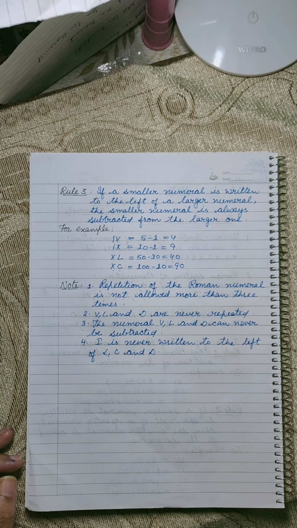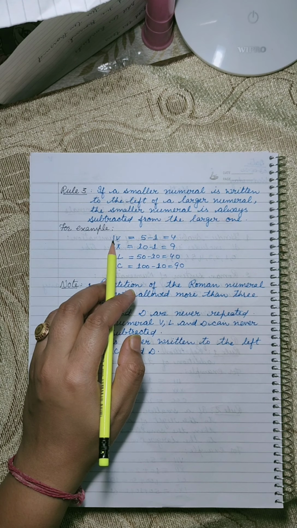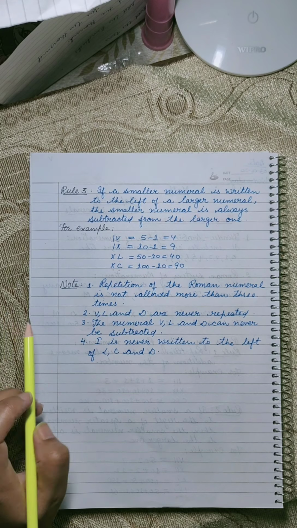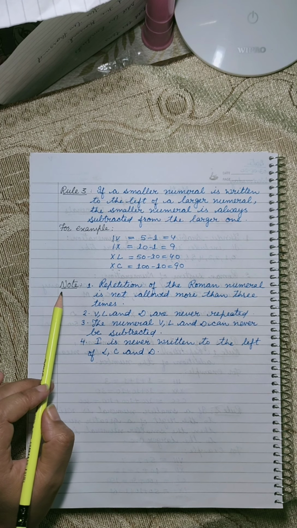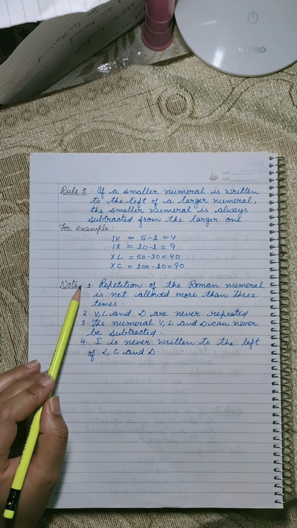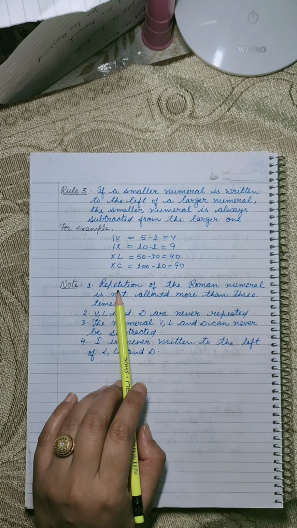तीसरा रूल है: स्मॉलर न्यूमरल लार्जर के लेफ्ट साइड में है तो माइनस करूँगी. लार्जर के लेफ्ट में स्मॉलर है तो माइनस, लार्जर के राइट में स्मॉलर है तो प्लस. क्लियर? Next we have 4 points which are important. So keep in mind these points while solving Roman numeral sums.